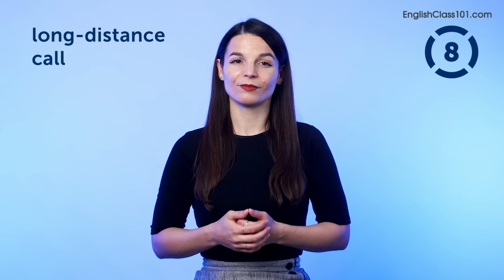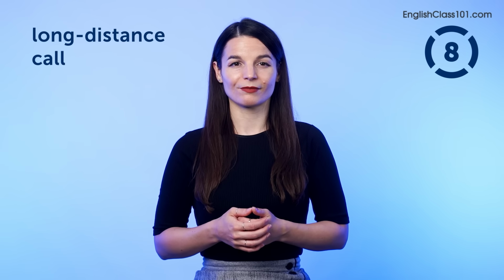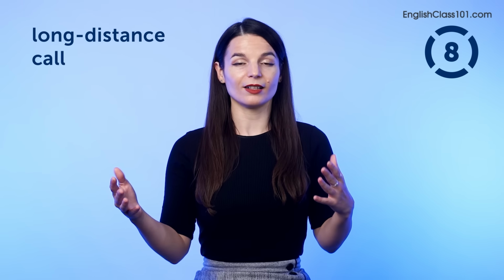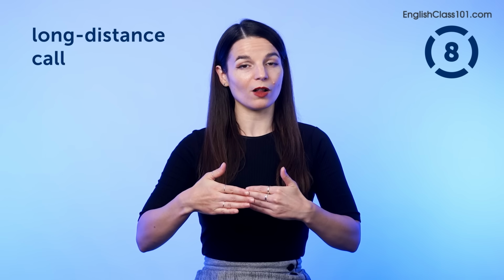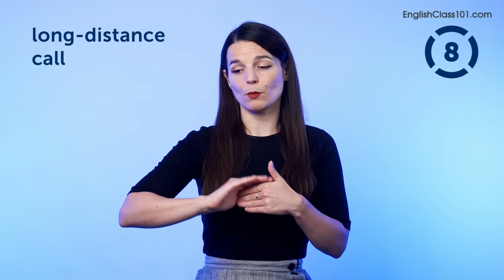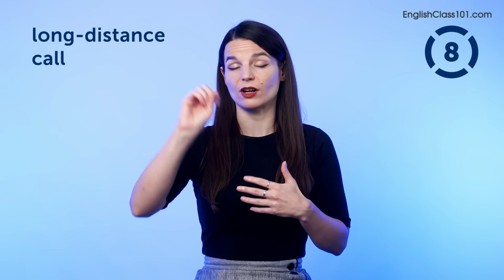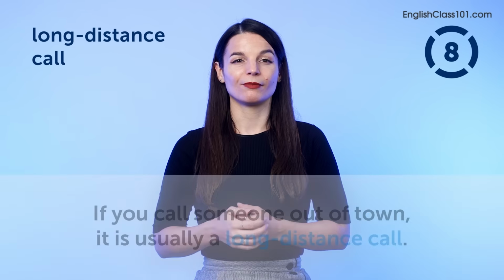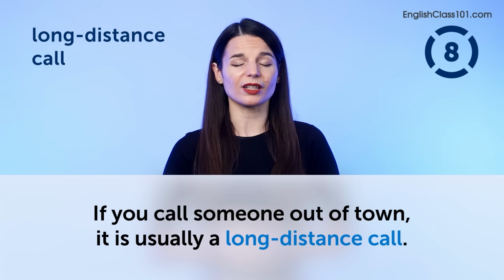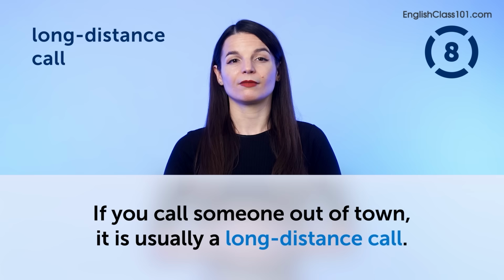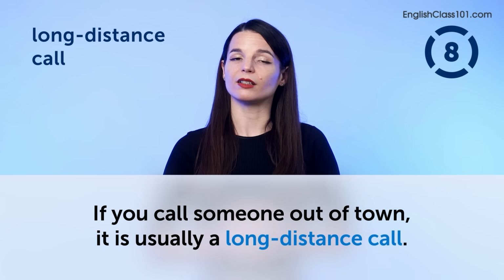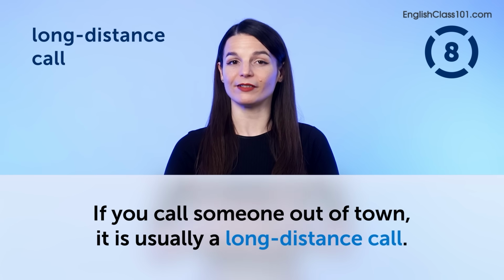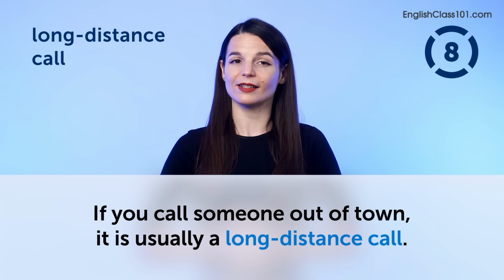Long-distance call. A long-distance call is kind of the opposite of a local call. A long-distance call means you are calling someone who is very far away, like in another country, for example. These usually cost money. Here's an example. If you call someone out of town, it is usually a long-distance call.